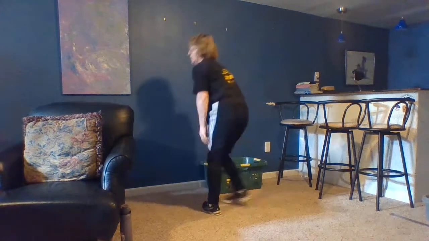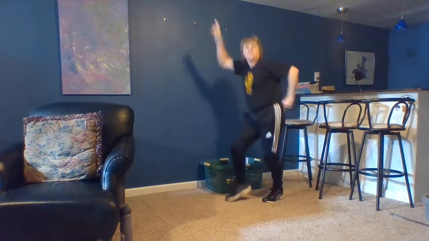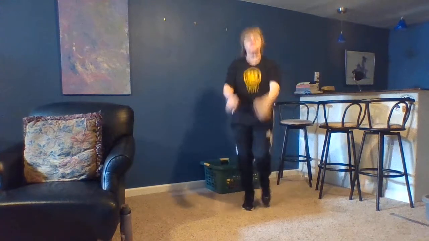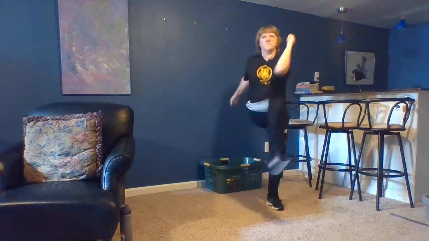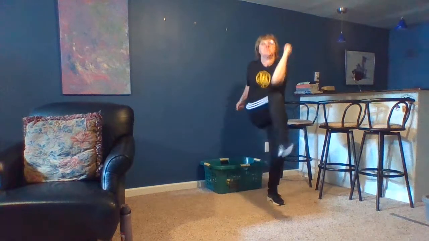D is for dance. You can make up any kind of dance that you like for 10 seconds. 4 tigers, 5 tigers, 6 tigers, 7 tigers, 8 tigers, 9 tigers, 10 tigers. And E is for elbow to knee. We'll do it 10 times. 2, 3, 4, 5, 6, 7, 8, 9, and 10.